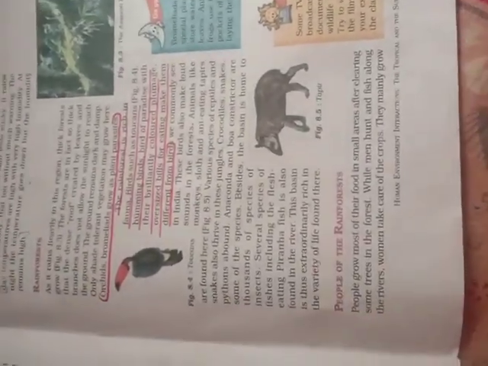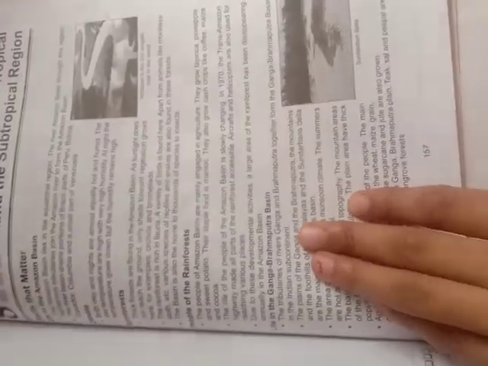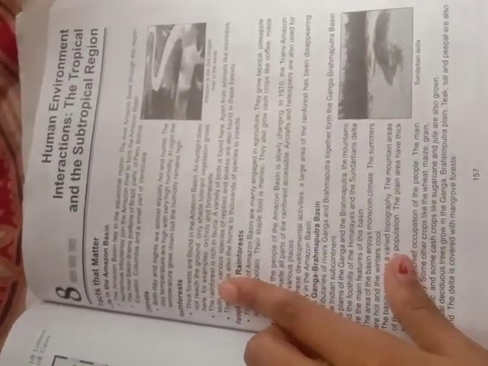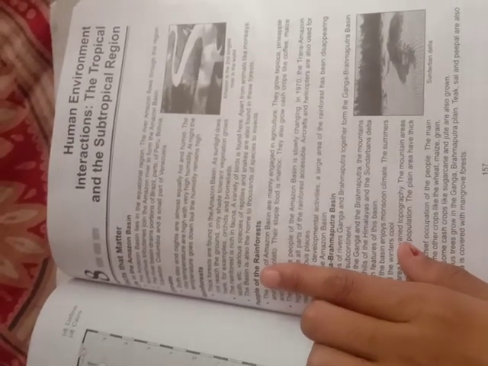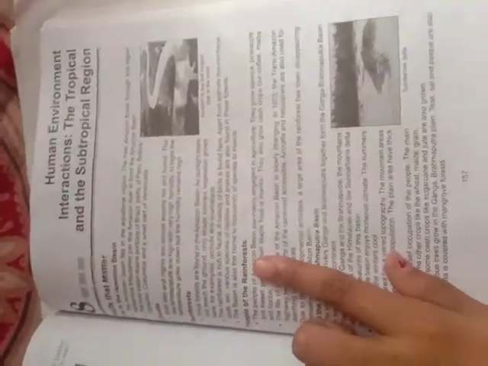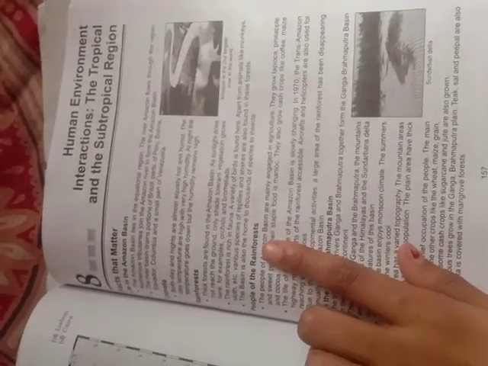So I have some important points of the rainforest. Let's read it. Thick forests are found in the Amazon basin. As sunlight does not reach the ground, only shade-tolerant vegetation grows here, for example, orchids and bromeliads. The rainforest is rich in fauna. A variety of birds is found here. Apart from animals like monkeys, sloths, etc., various species of reptiles and snakes are also found in these forests. The basin is also home to thousands of species of insects.